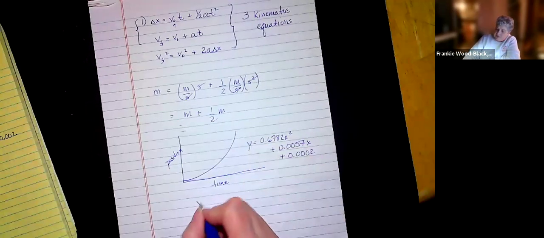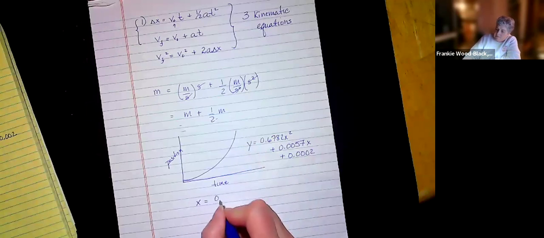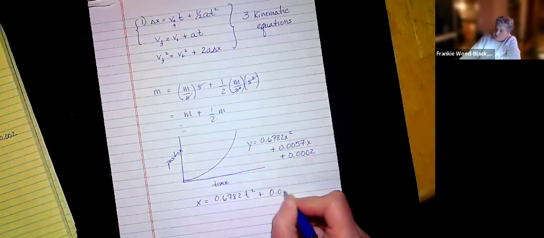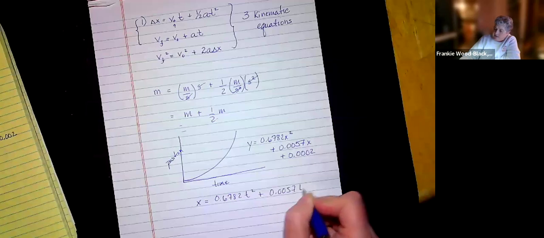My y is position, and now I've got 0.06782 t squared plus 0.0057 t.